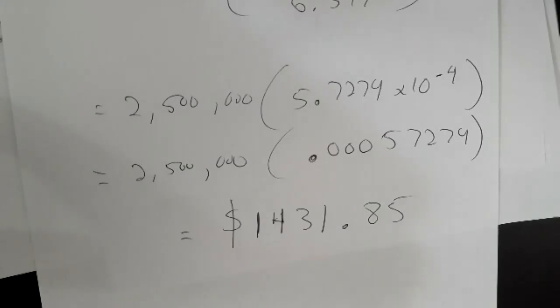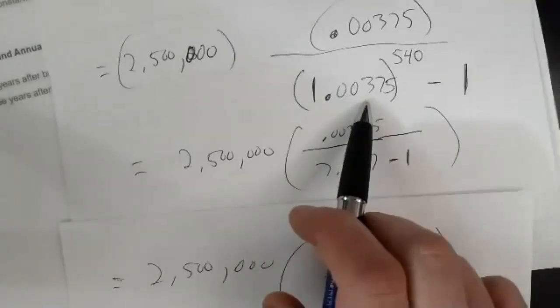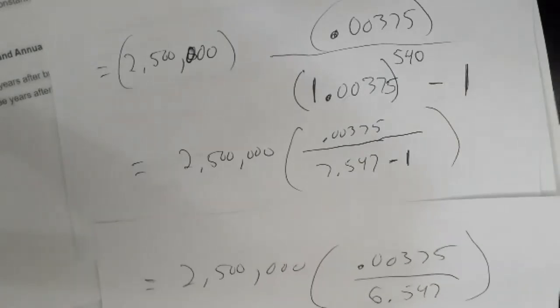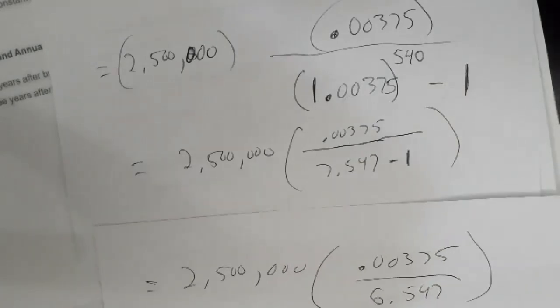Okay, sir. So I keep getting confused with the top part. Keep going up. Right there where it says the 1.00375 over 540. That's an exponent. Let me try this again. 1.0. So we got to do that with exponents. 375.